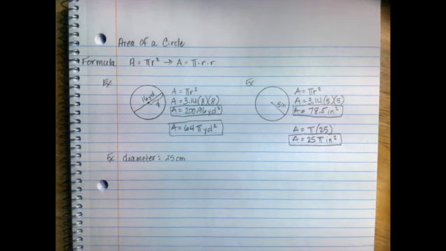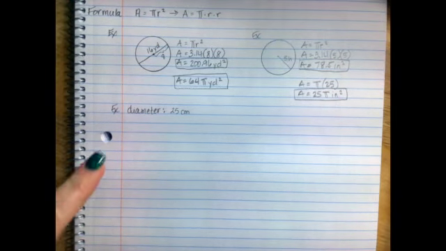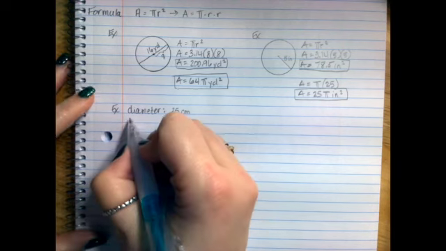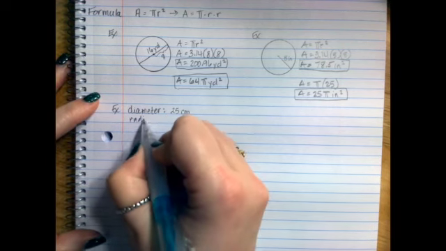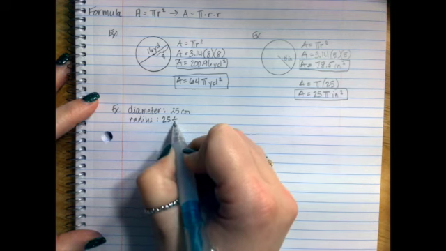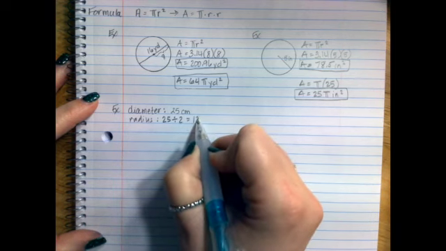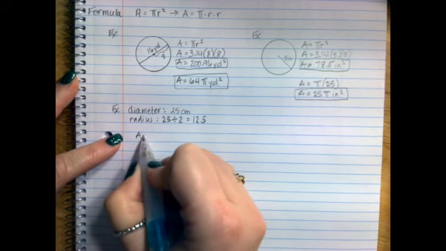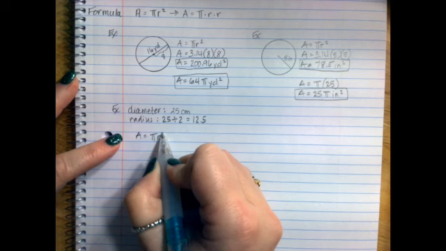All right, they don't always give you pictures. Sometimes they just flat out say you have a circle that has a diameter of 25. Okay, I need to find the radius real quick. So that means I need to do 25 divided by 2, which gives me 12.5. So formula, pi times the radius squared.